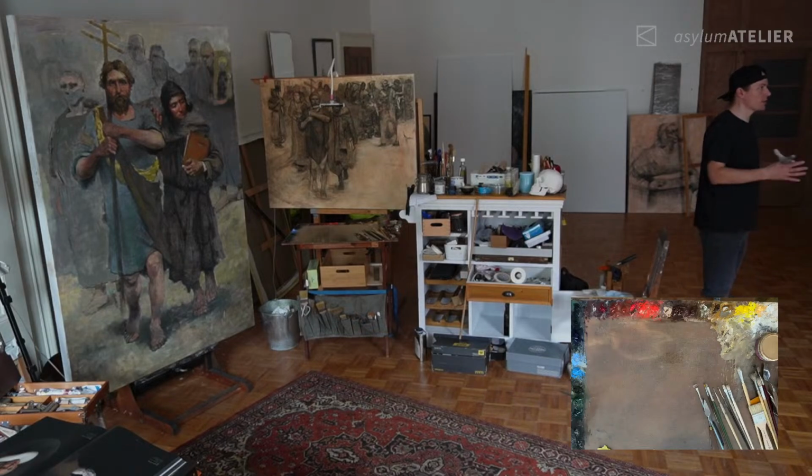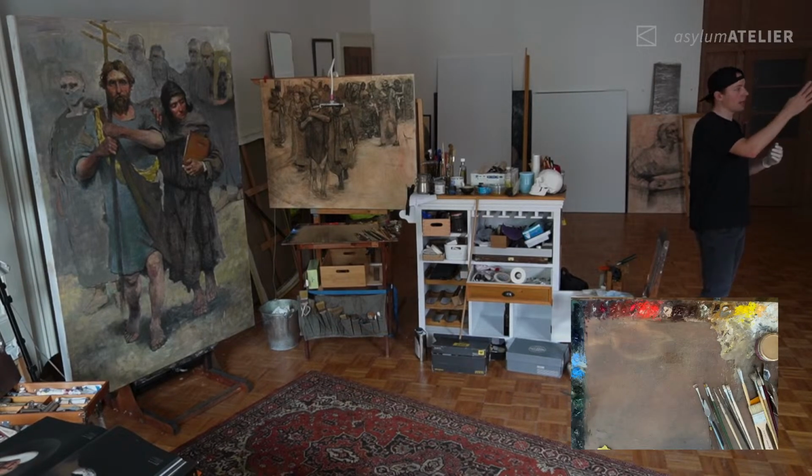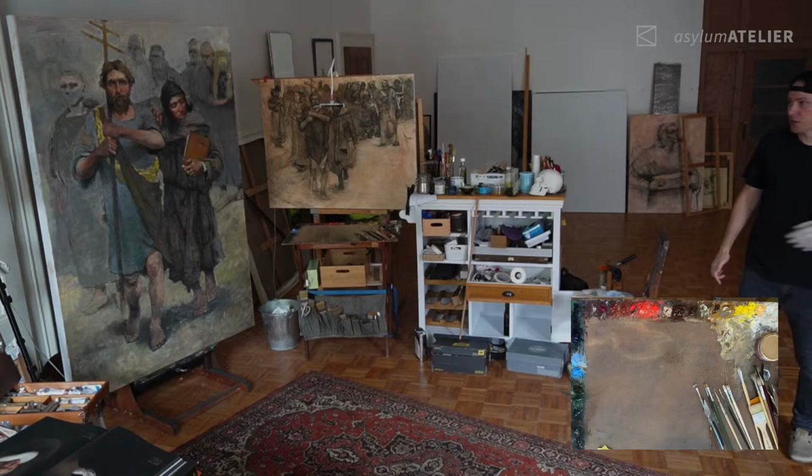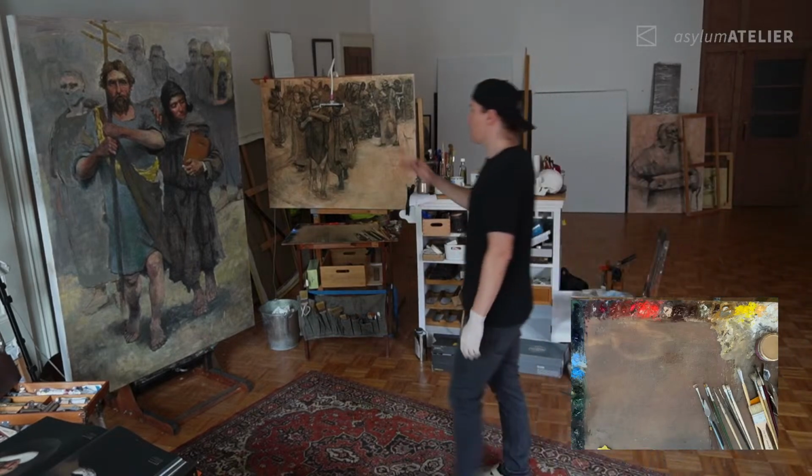Whenever I'm looking into a mirror reflection, it's easier for me to identify, because it pops into my eyes immediately. There's no question about it. So I'm going to work on that a little bit.